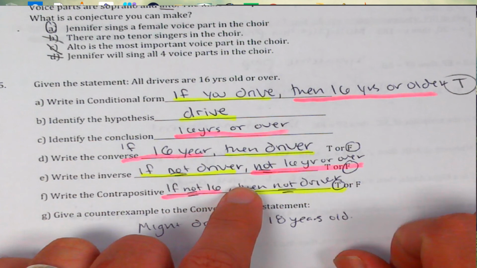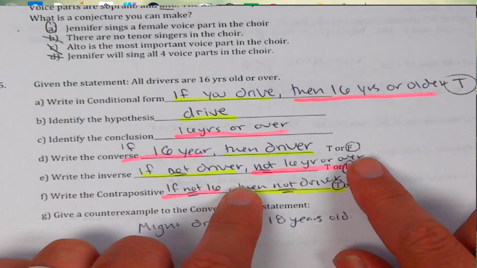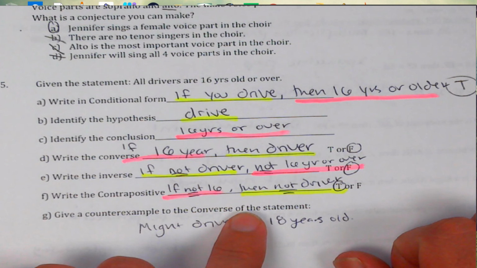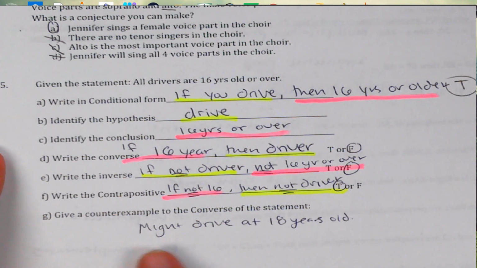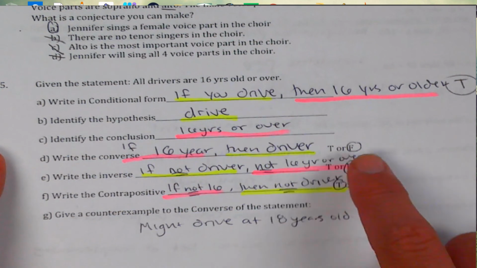Right? The inverse, if you're not a driver, then you're not 16 or older. That's false for the same reason. And then contrapositive, if you're not 16, then you're not a driver. That's true, because you can't drive until you're 16 or over. So the counterexample is you might drive at 18 years old for the converse. Okay.